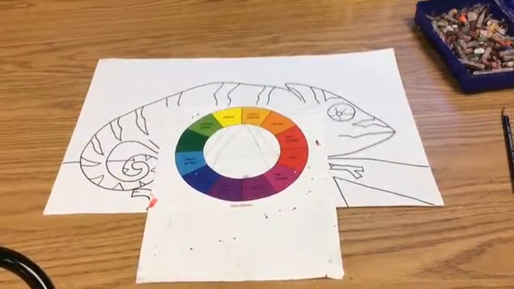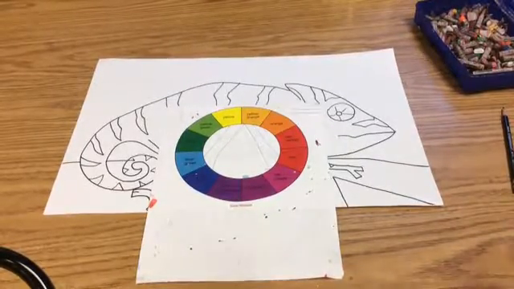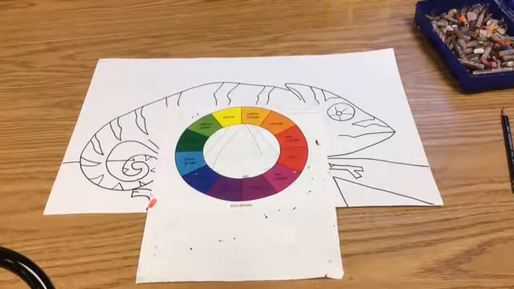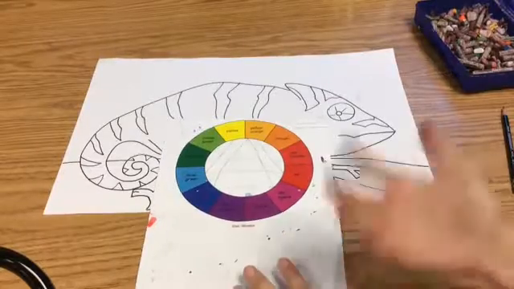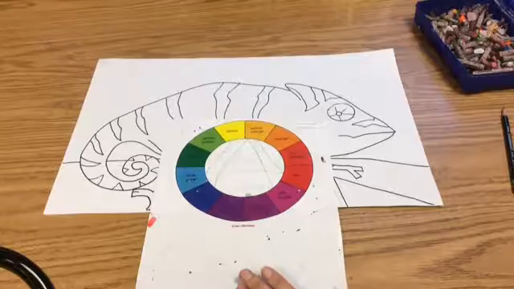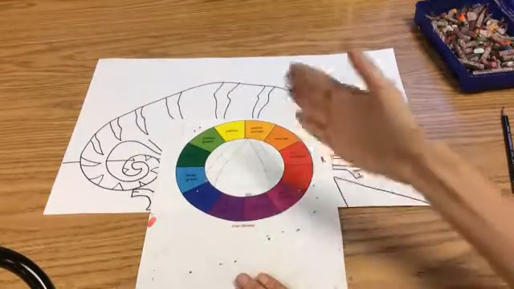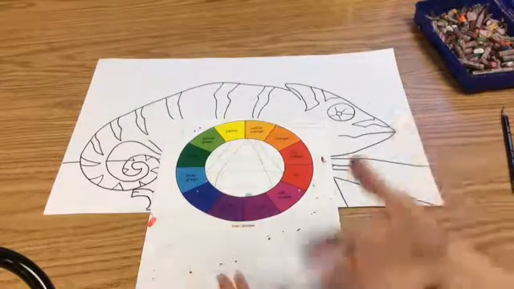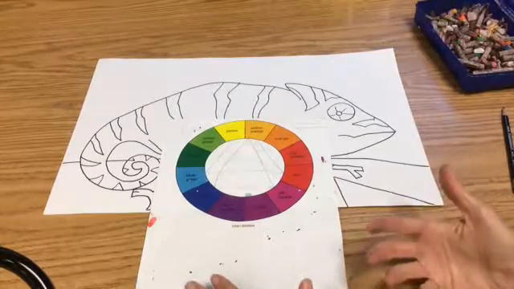Now that you're done with your value chart and you are comfortable with mixing tints and shades using oil pastel, what you have to decide is what kind of chameleon are you going to be doing? Are you going to do a warm color chameleon, or are you going to do a cool color chameleon? So you have to look for warm and cool colors. What are warm and cool colors? Well, look at the tables. Everything in our art room is pretty much divided into warm and cool.